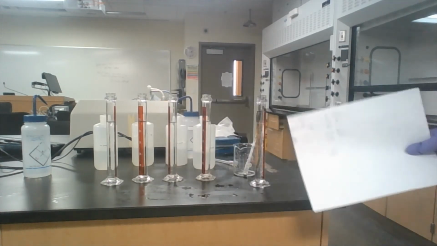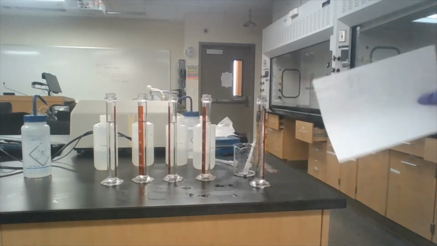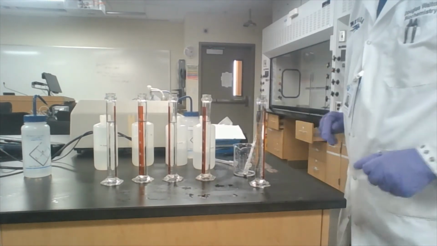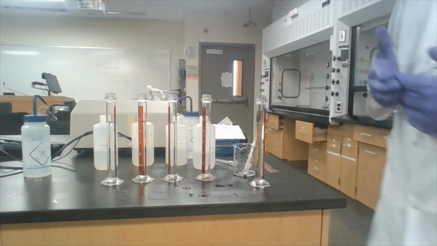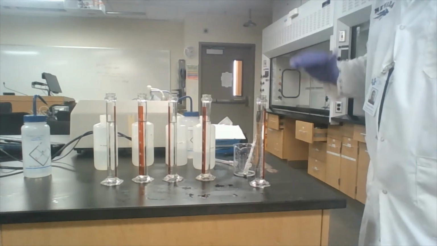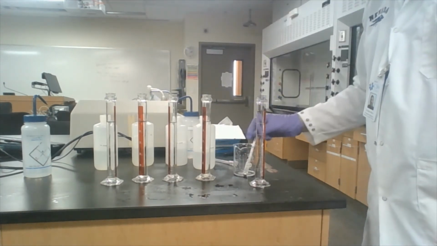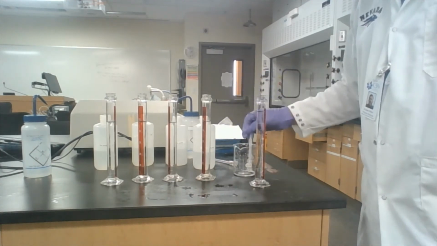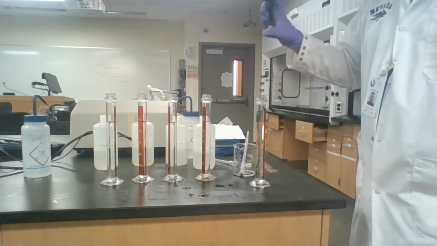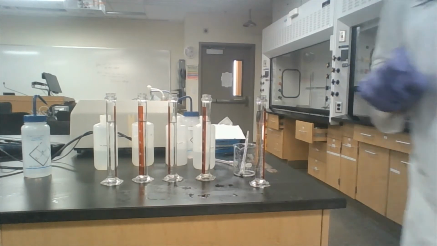Now there's maybe some variation because I used different cylinders. It might have worked better if I used the exact same one. What I'm going to do now is set up some unknowns. We're going to set them up with 50 mils again in each tube. And then I'm going to use this exact same hydrometer that I just rinsed in order to measure the distance, and then we'll know the measurements of our unknowns.